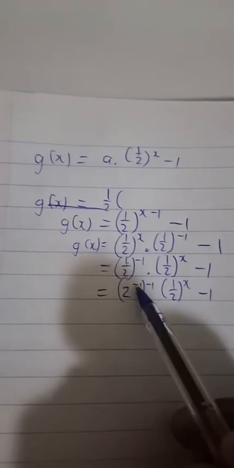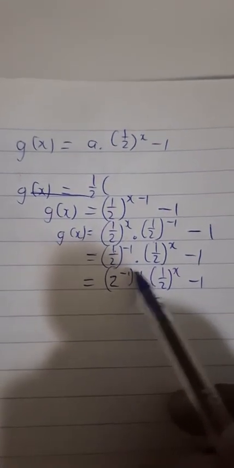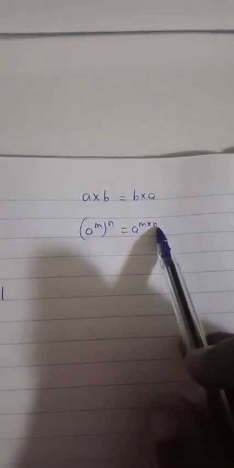Now you remember that in the laws of exponents, these two exponents can be multiplied to each other. There's this law in the laws of exponents that goes like this: if a is raised to a certain exponent and that exponent is raised to an external exponent, what we do is just simply do what? Multiply the exponents.